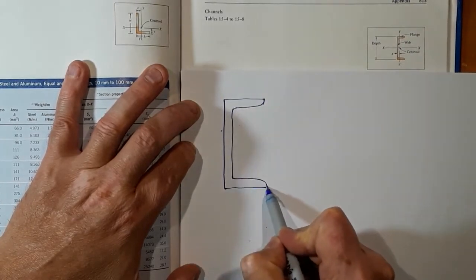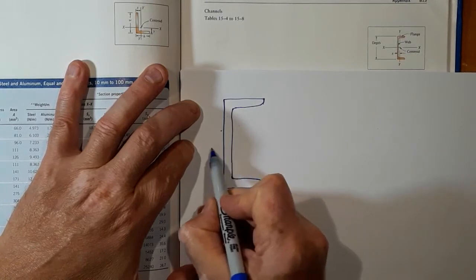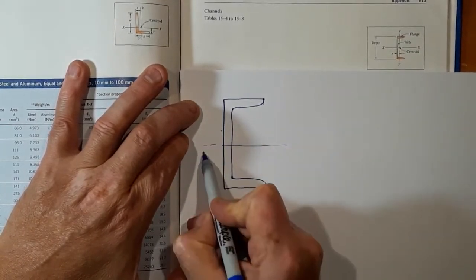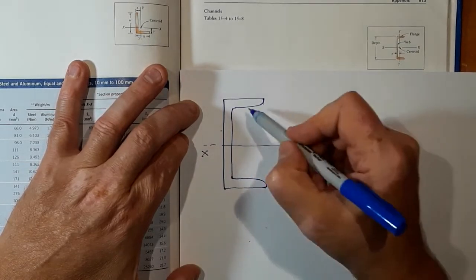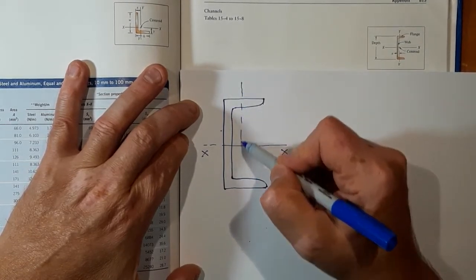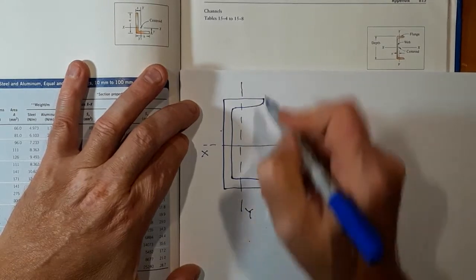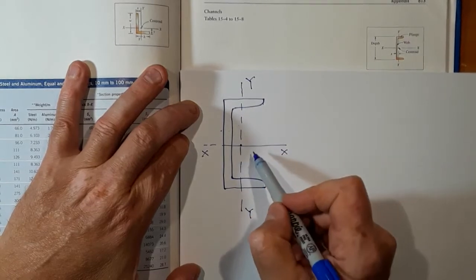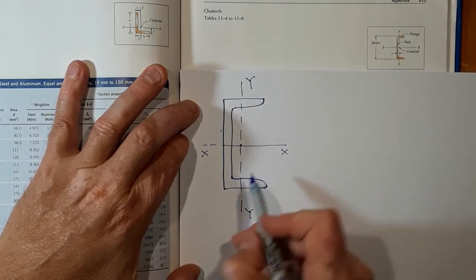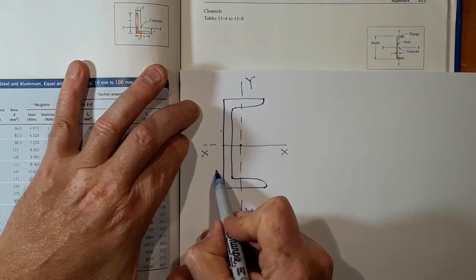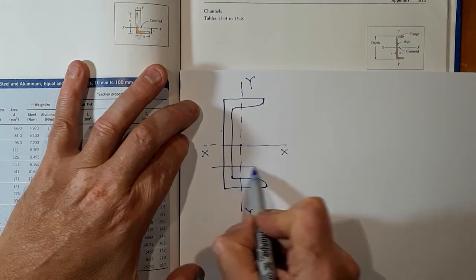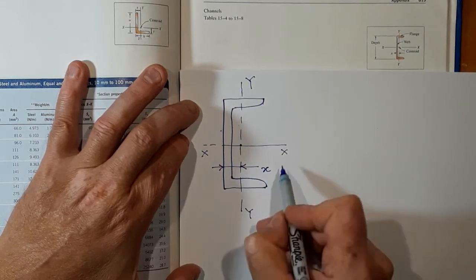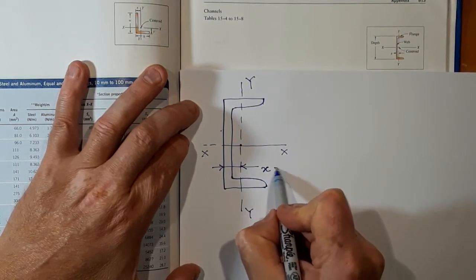So this is a C channel, and this is the x-axis, axis of symmetry, and this is the y-axis, and this is the centroid. Okay, at some point we're going to make use of this value. It's called x-bar. That's for the last of the 3 problems.